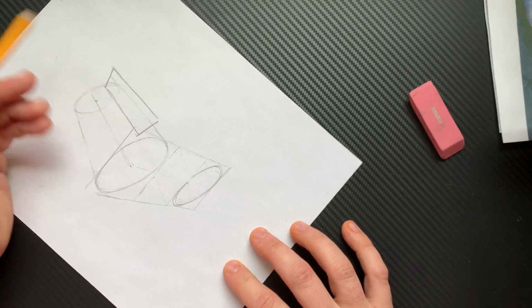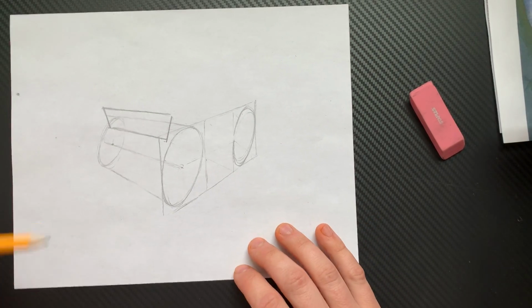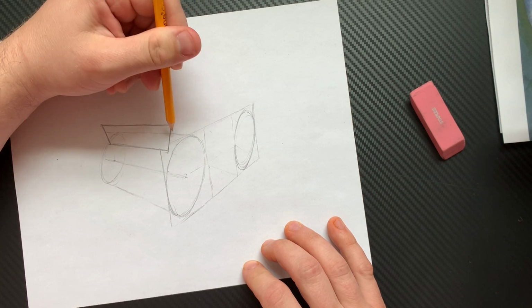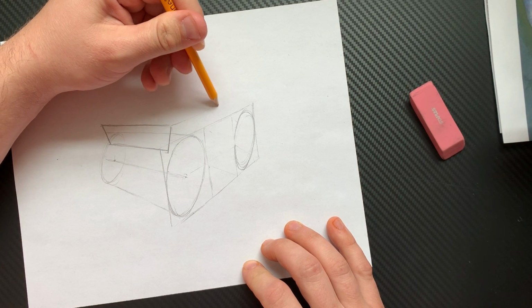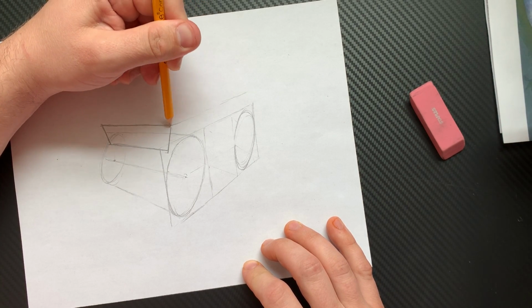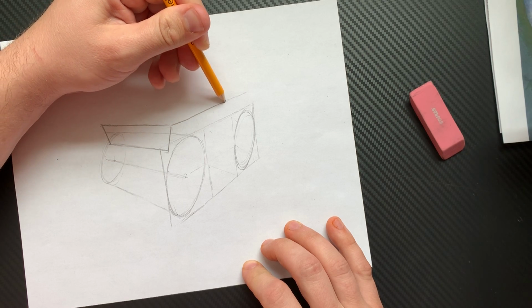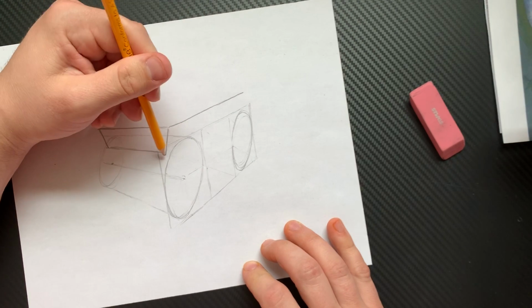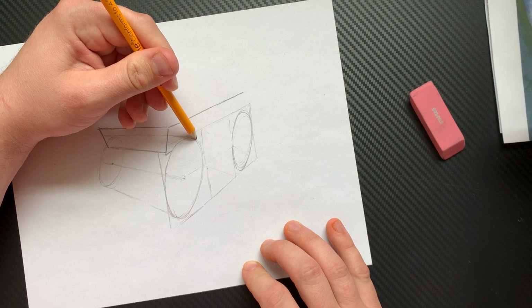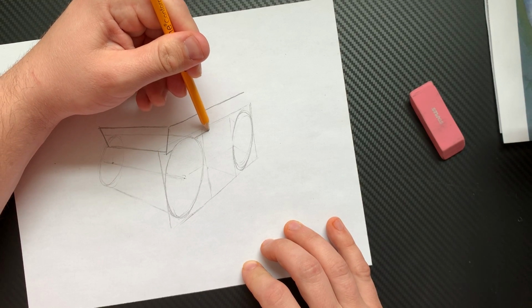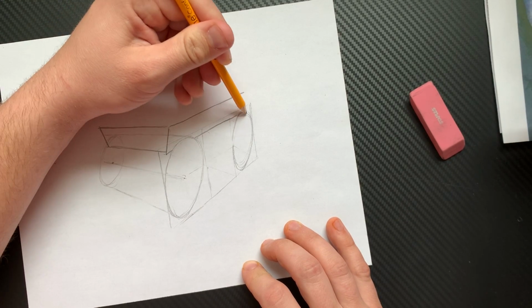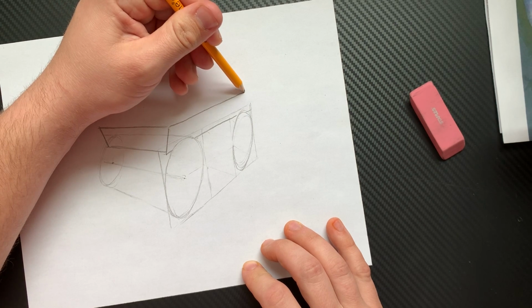We've got the front of the carriage. Let's follow it back to create the top edge of the carriage, and the bottom edge is going to go behind the wheel.